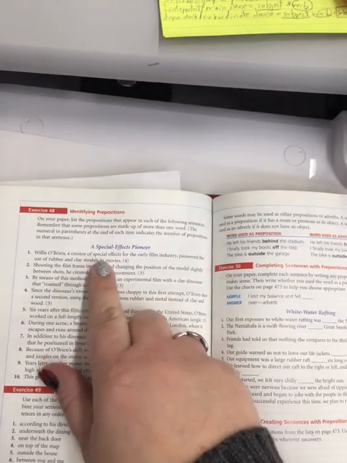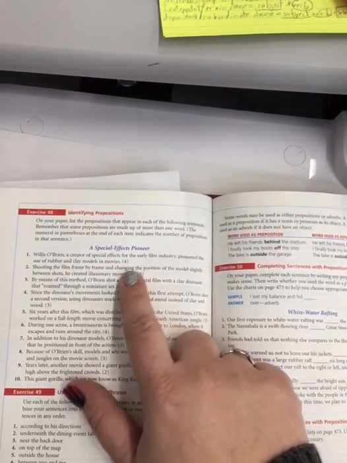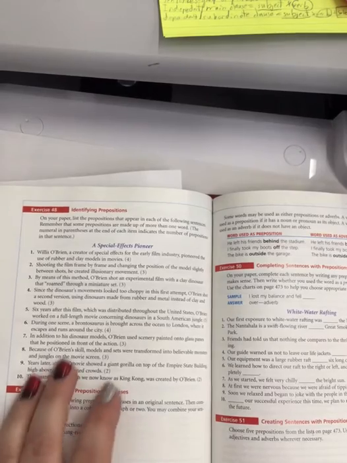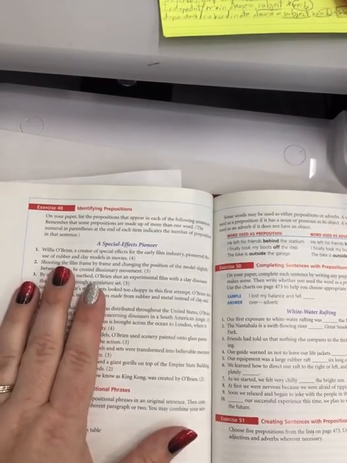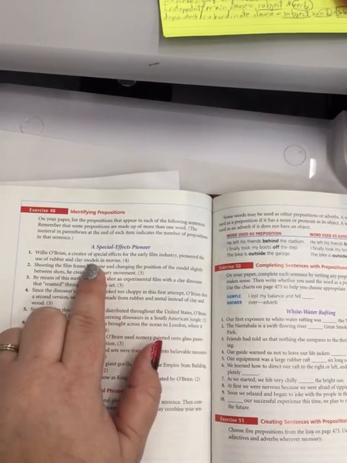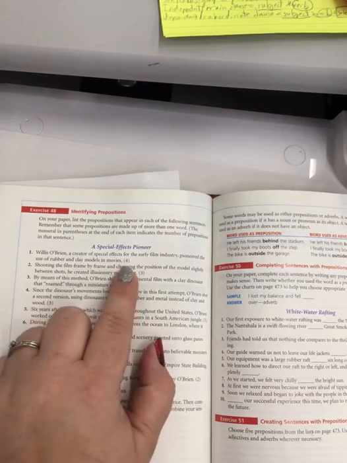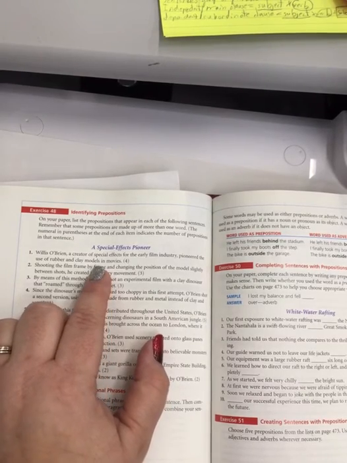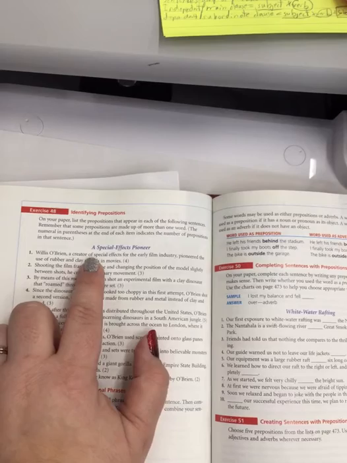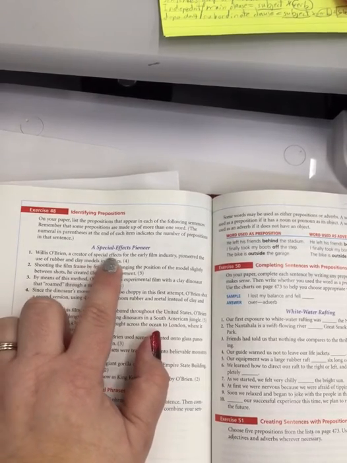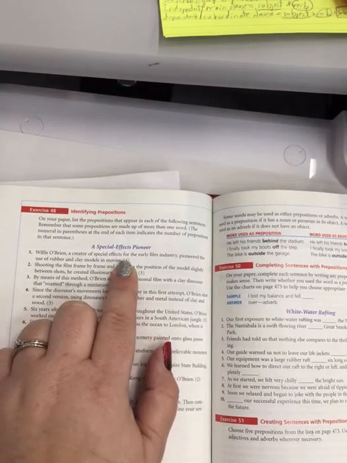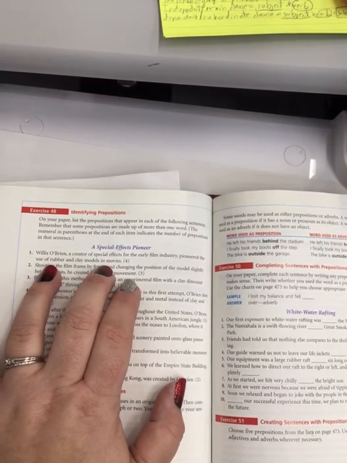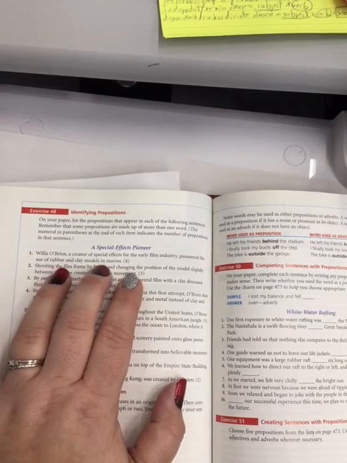Willis O'Brien, a creator of special effects for the early film industry, pioneered the use of rubber and clay models in movies. Raise your hand if you see the first preposition in this sentence, and I will call on you. Kerrigan. For. There's one before it. Of. Special effects. So on your paper, write down of. Actually, let's just write down the preposition for now. Sorry, changed my mind. Of. So 1. Of. What's the next one, Kerrigan? For. Following that is of. And lastly, in. Got it? So, of, for, of, in.